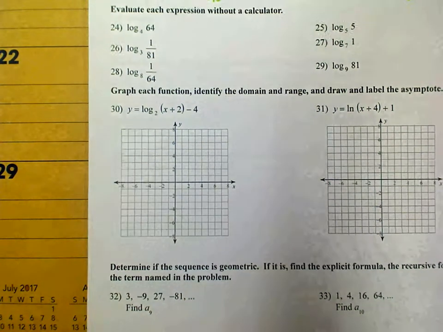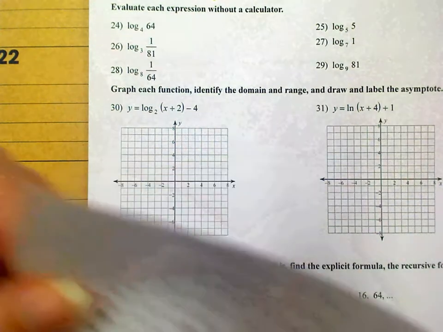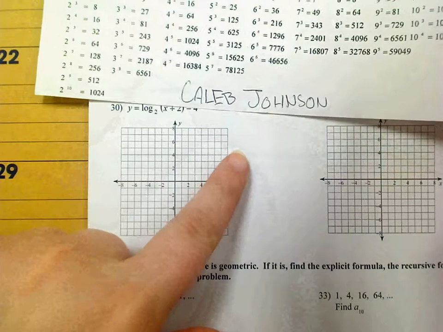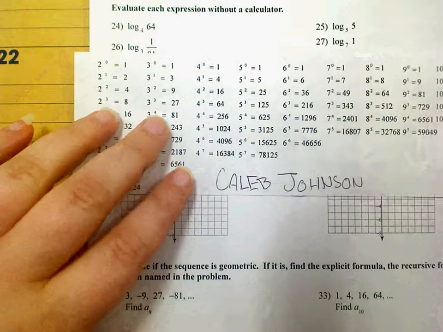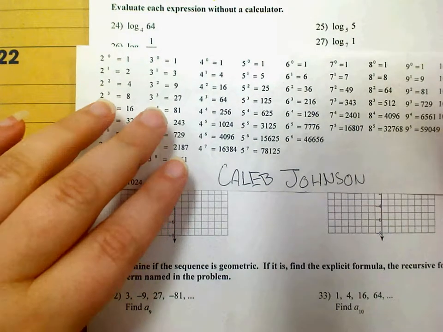Thank you, Caleb. Alright, so just so everyone knows, this is Caleb Johnson's. It says it right there. Thank you. No, I already said thank you, Eric.